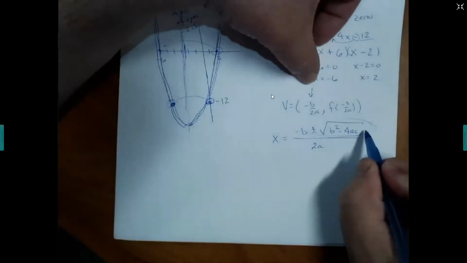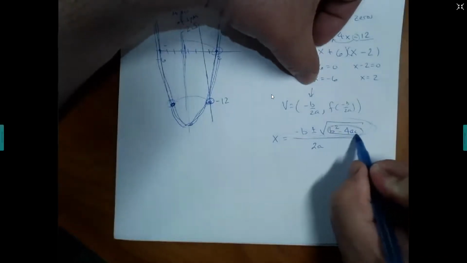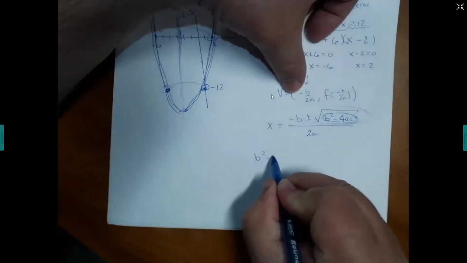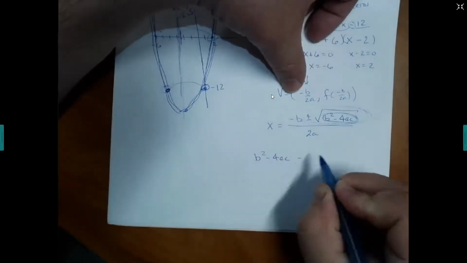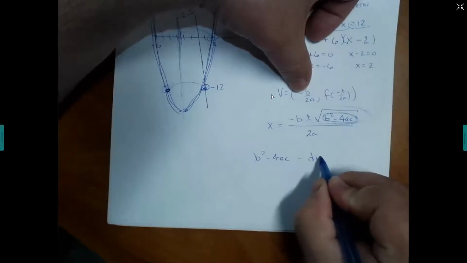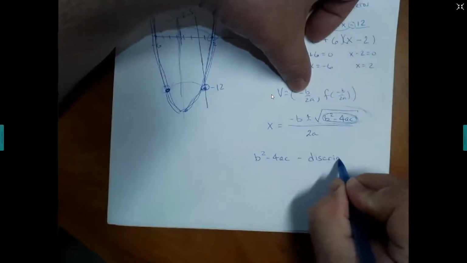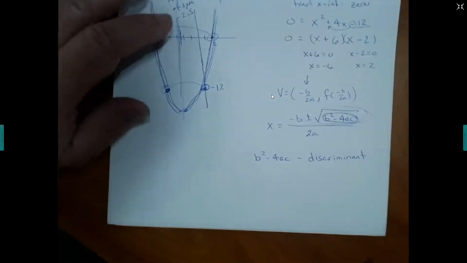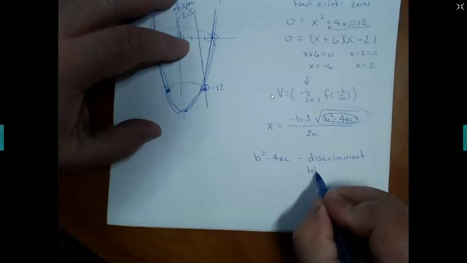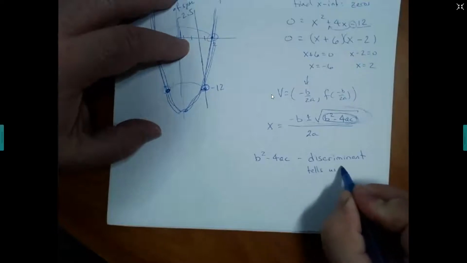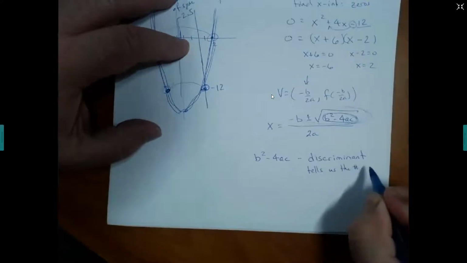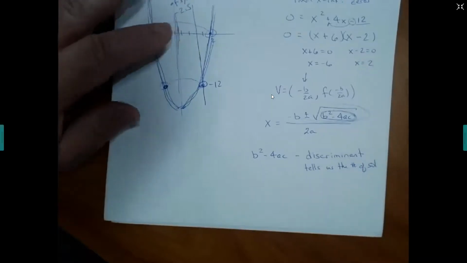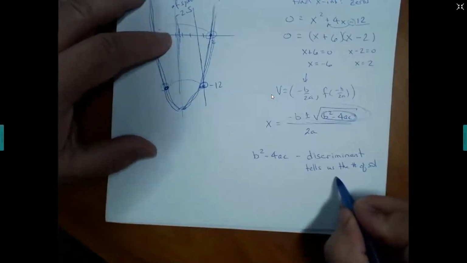So this part here, the part inside the radical, is pretty important. It's called the discriminant. It tells us the number of solutions we're going to have, or the number of x-intercepts.